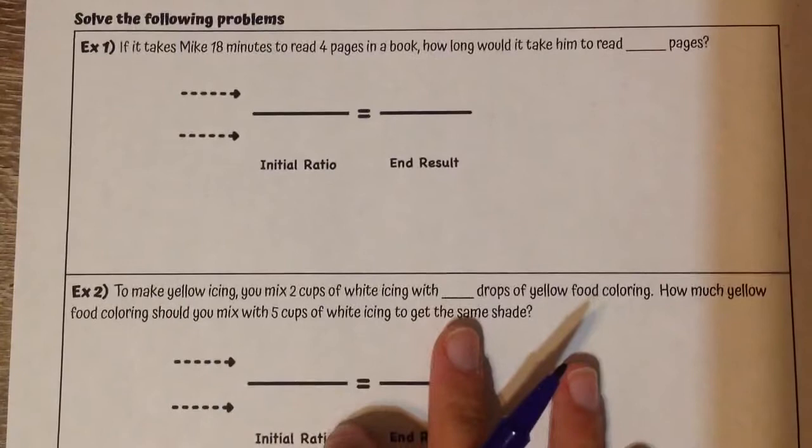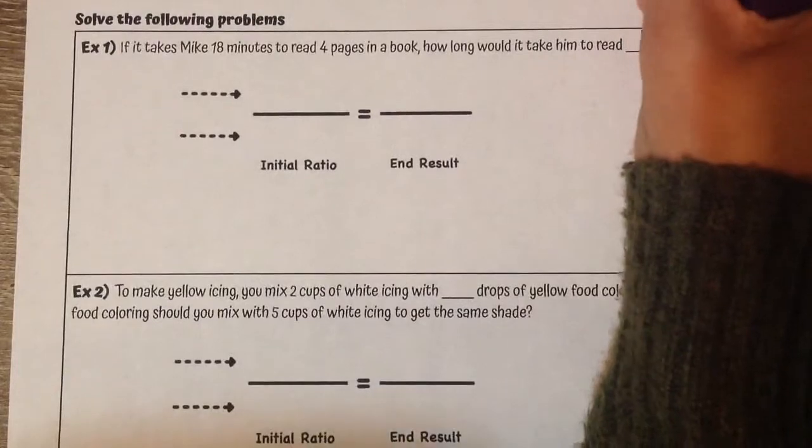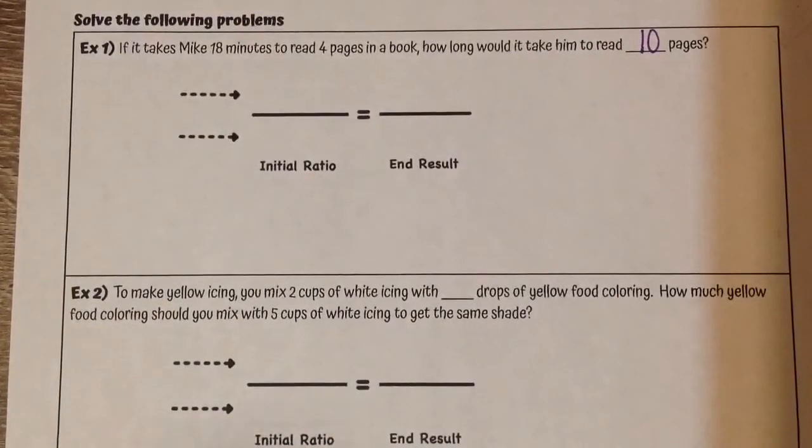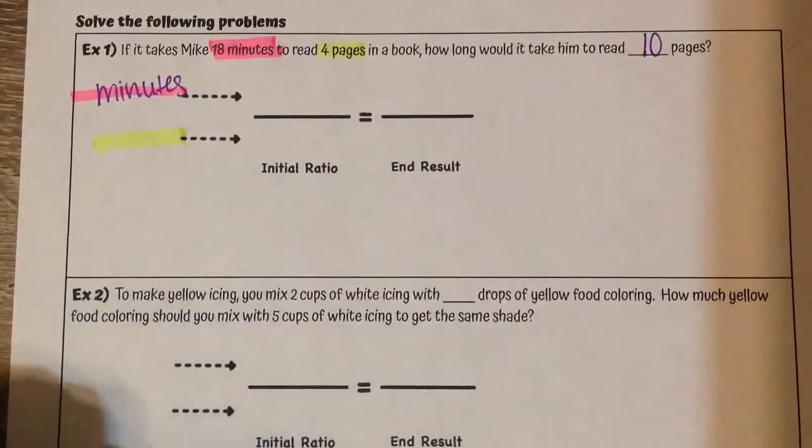So let's look at problem number 1. If it takes Mike 18 minutes to read 4 pages in a book, how long would it take him to read 10 pages? So first thing that I'm going to do is identify the units given to me in the problem. We have 18 minutes, so that's going to be my first unit. And then the other one that we have identified is pages. So that is what I'm going to put on the bottom.